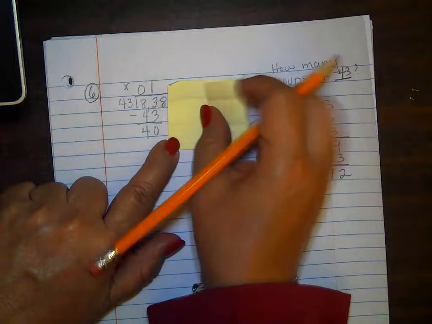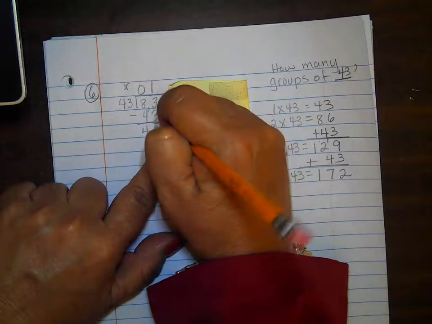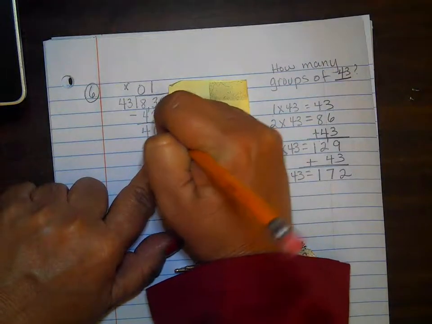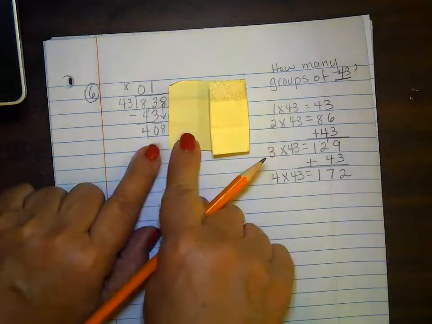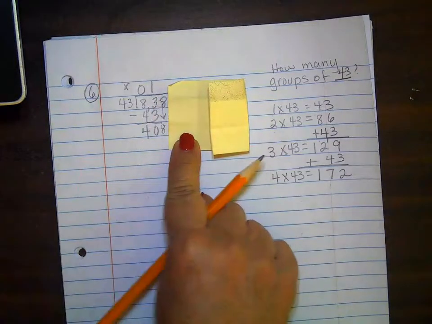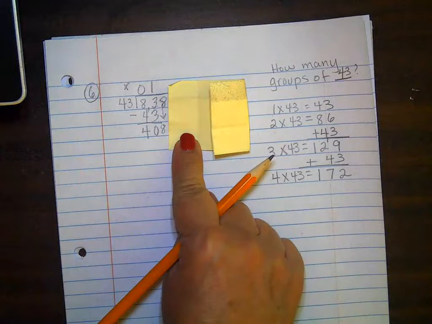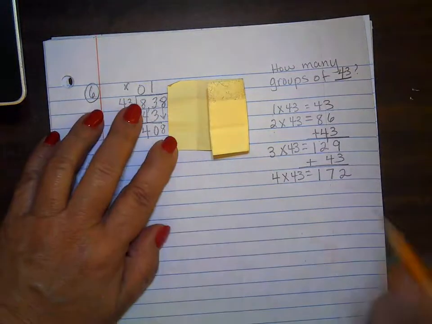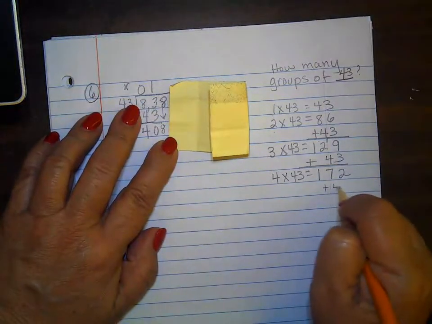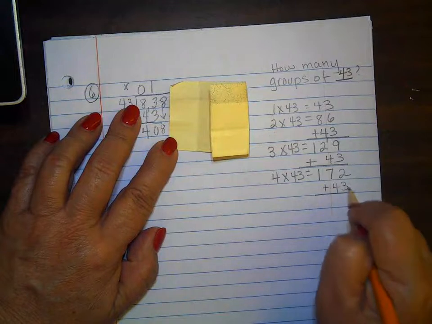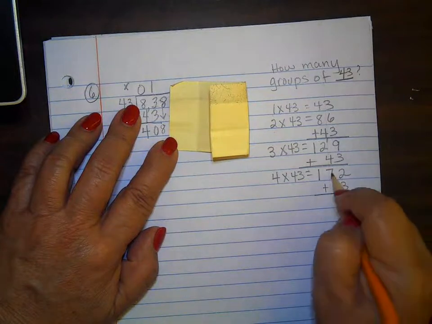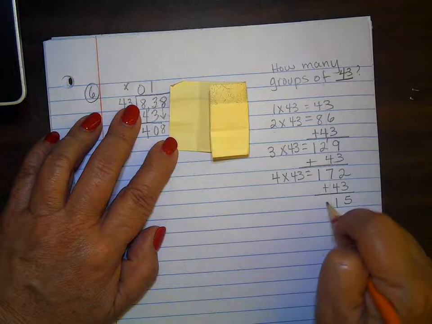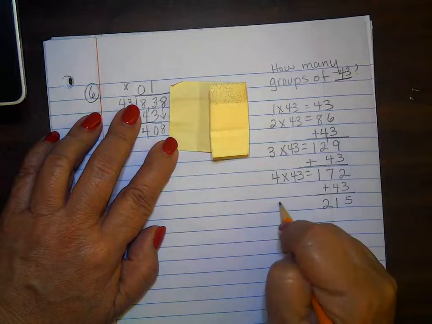So I've checked that. I'm moving over. I'm bringing down my next digit of my dividend, and now it's 408. So I can keep going. Going to add another group of 43. 3, 4, 5, 7, and 4 is 11. That's 215.